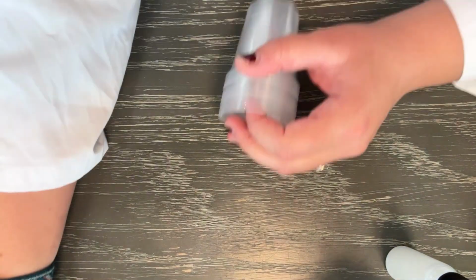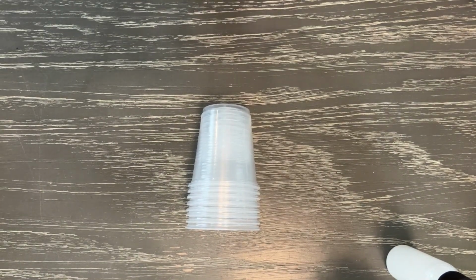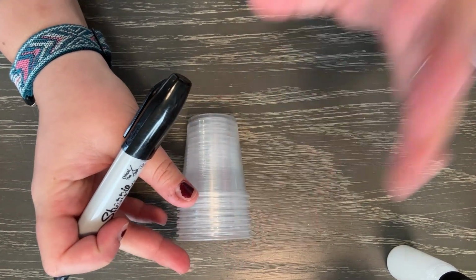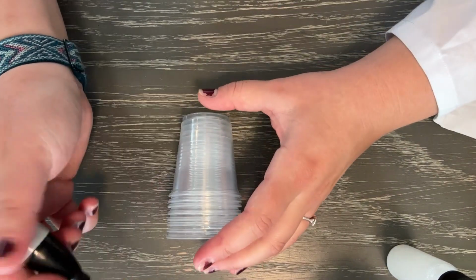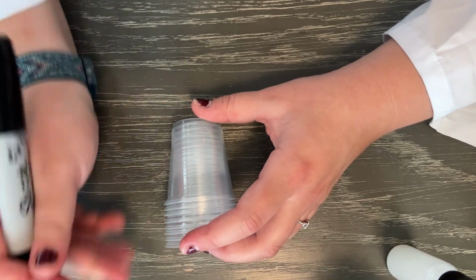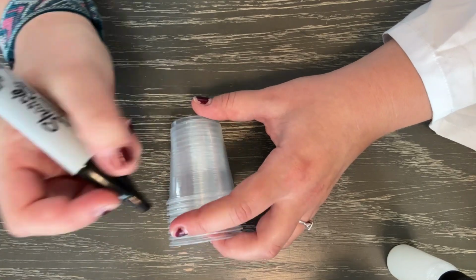The first thing that I'm going to do, I have some sample cups here that I'm going to use to keep track of each of my samples. I'm going to make sure that for each kind of milk that I'm testing, I have a sample with lactase, and then I have a control sample. The control sample we will only add water to, so it's not going to receive any of that enzyme.